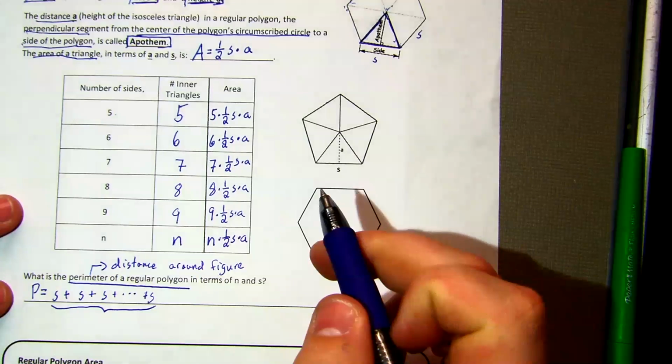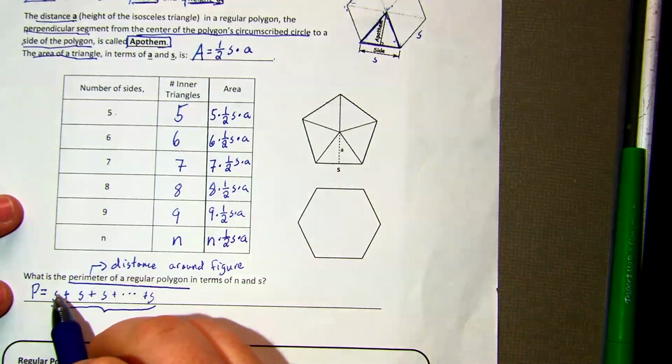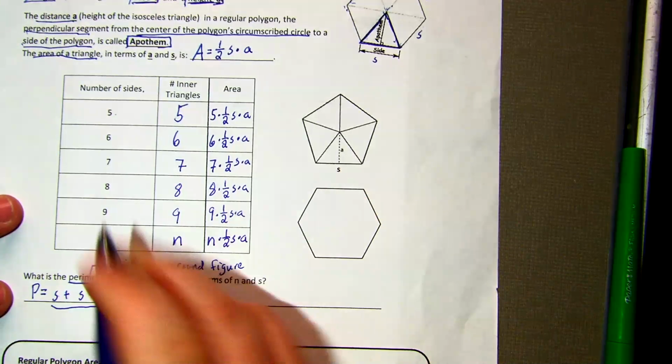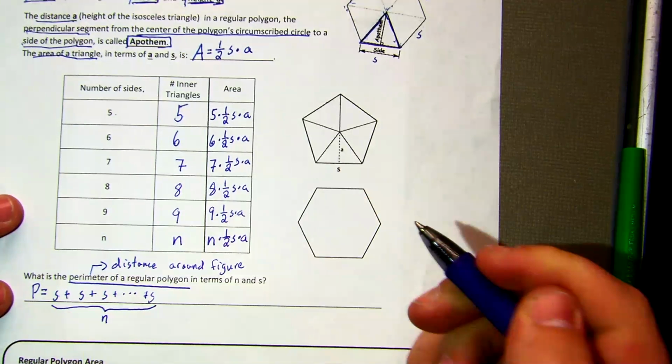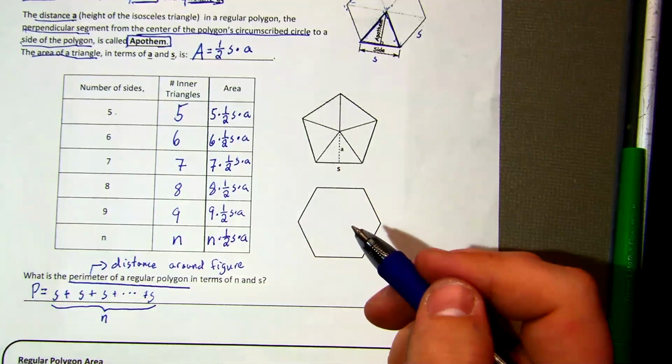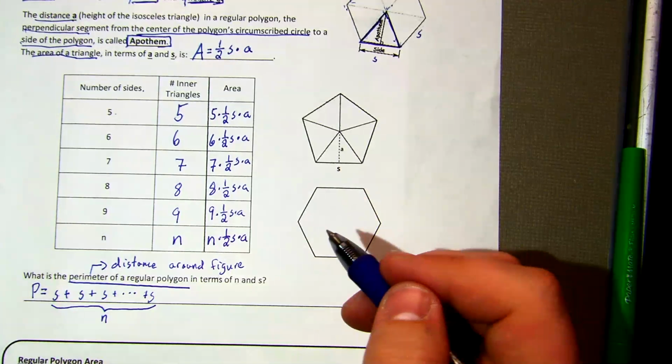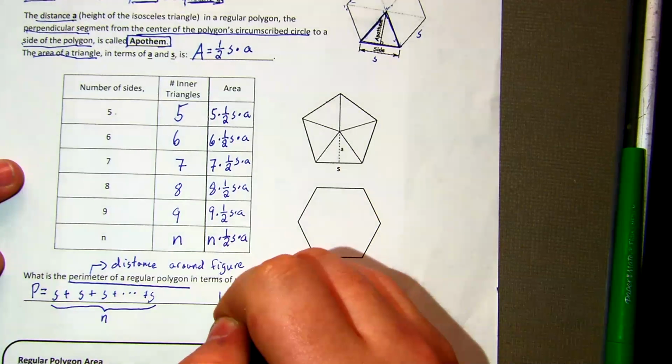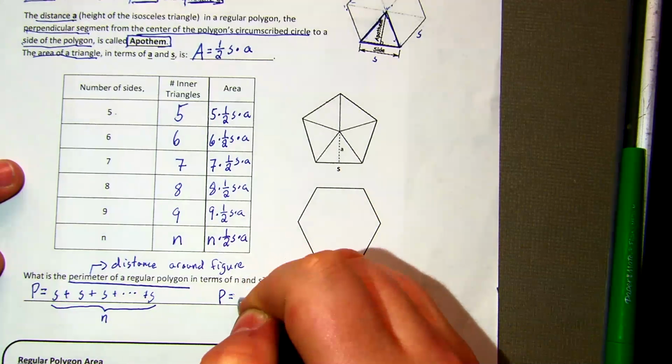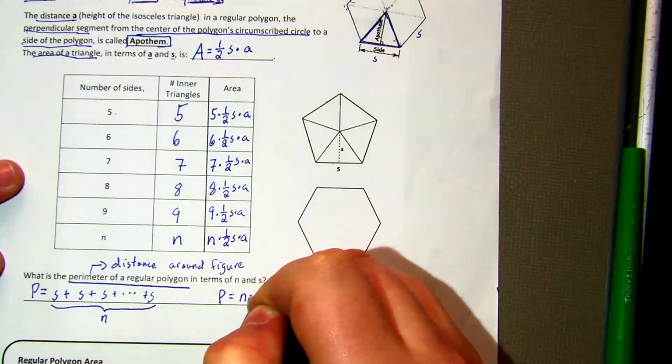So if we have n sides, we have to add S to itself n times. This means that our perimeter is equal to n times S.